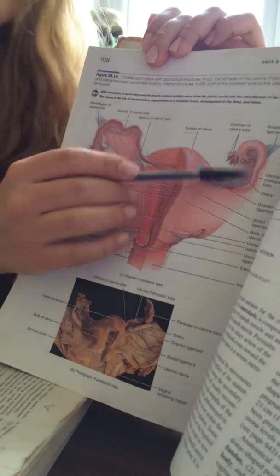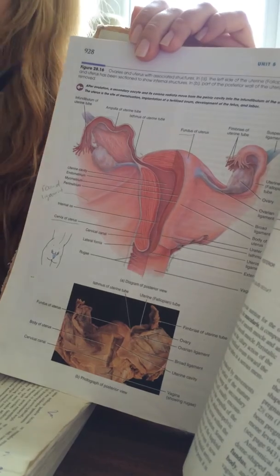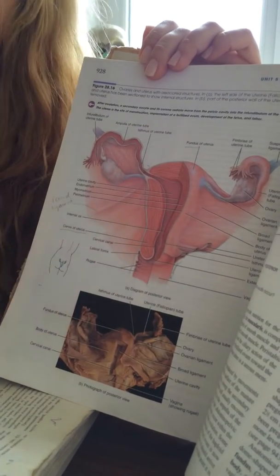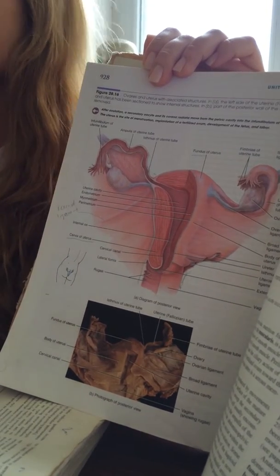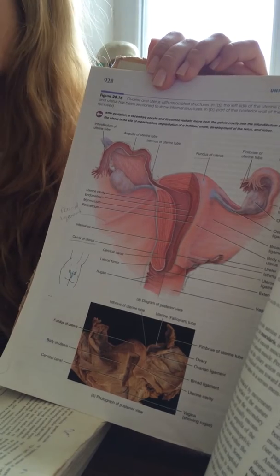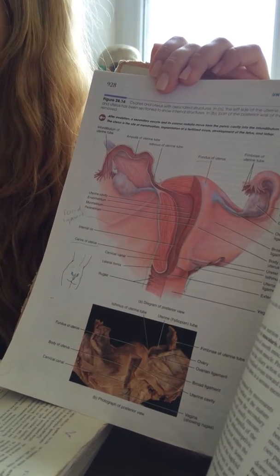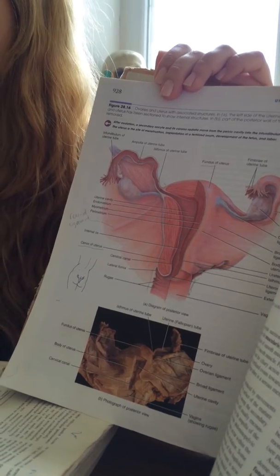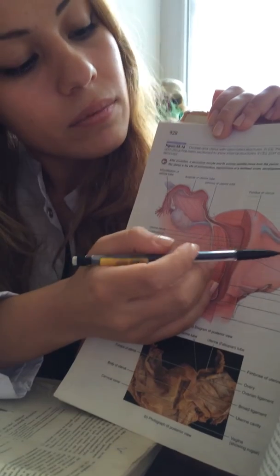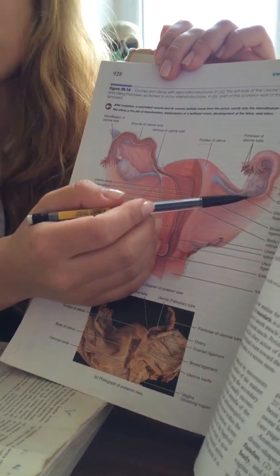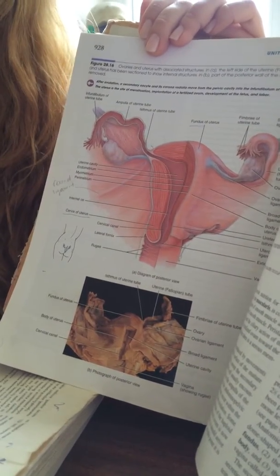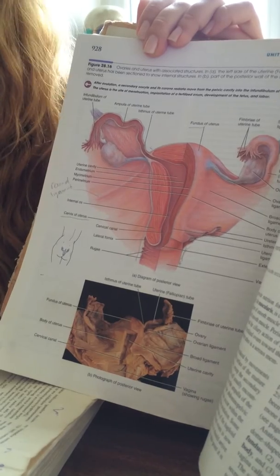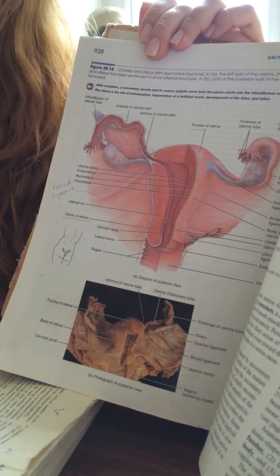First of all, we are going to talk about ovaries, of course. Ovaries are located laterally from the uterus, as you see in the pelvic cavity, and as in the case of the testes, they have anterior and posterior margins, medial and lateral surfaces, and superior and inferior ends.